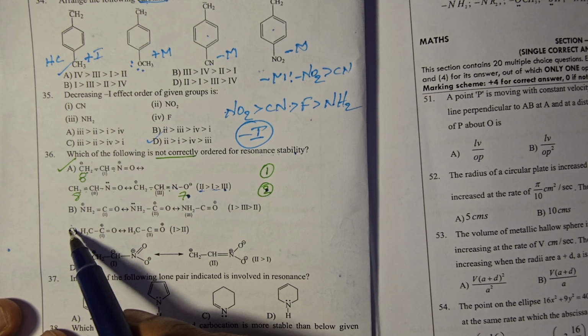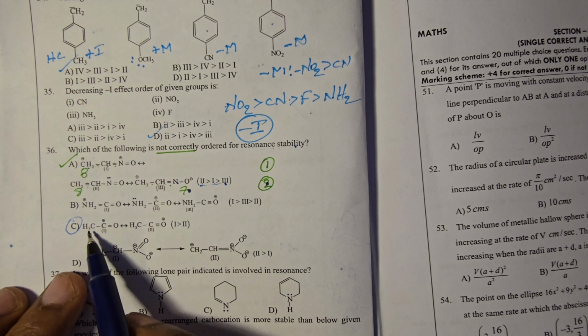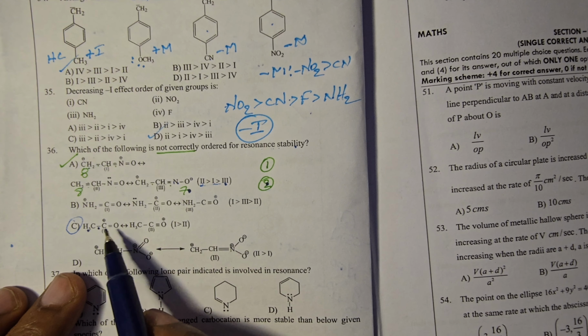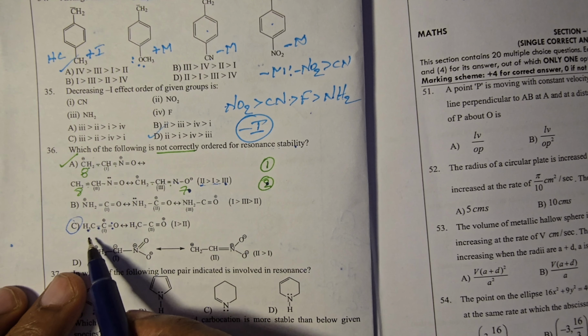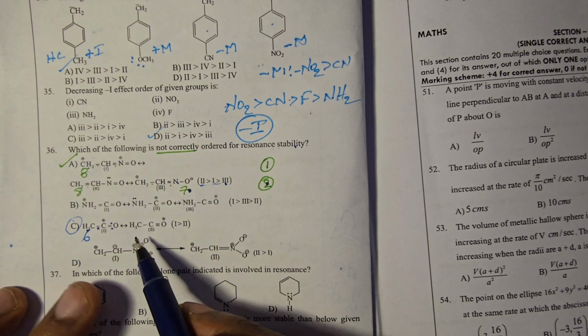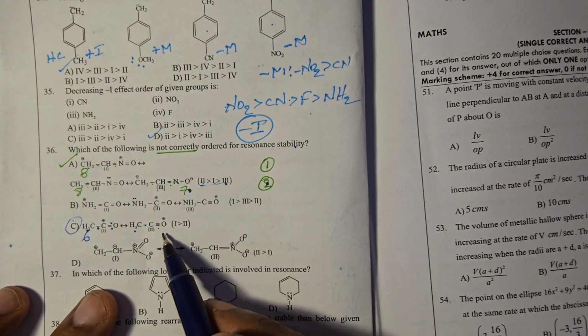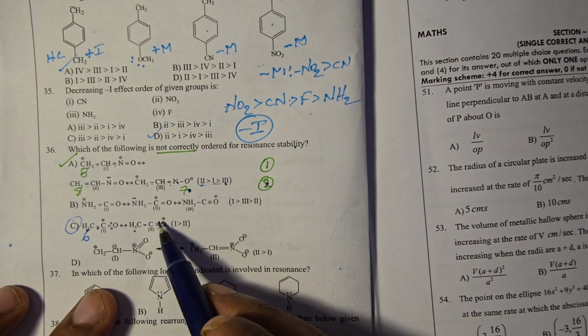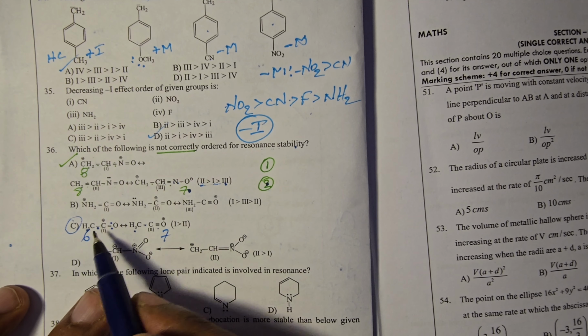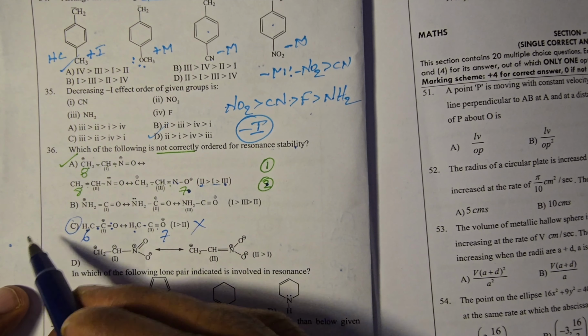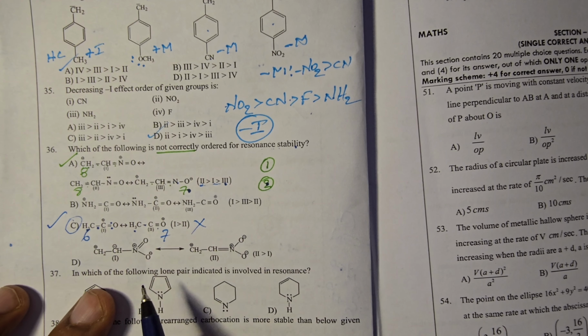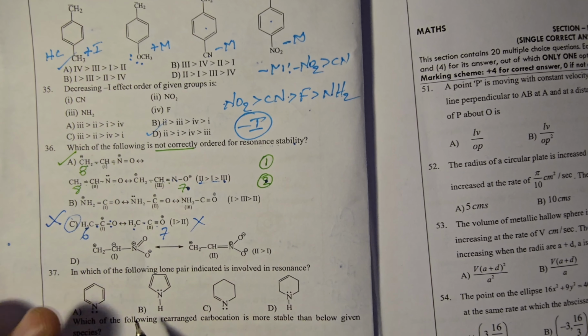Next, option C. Observe option C. 3, 4, 5, 6. How many covalent bonds are present? 6 covalent bonds. 3, 4, 5, 6, 7. 7 covalent bonds are present. This resonance structure is more stable compared to this one. This order is the incorrect order. So option C is the incorrect option.